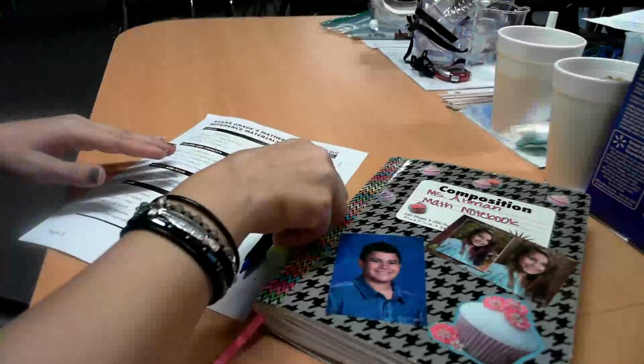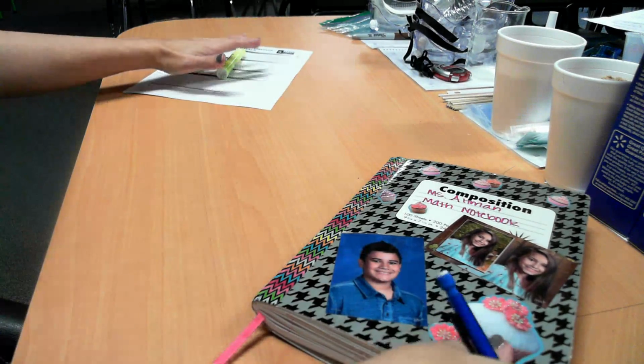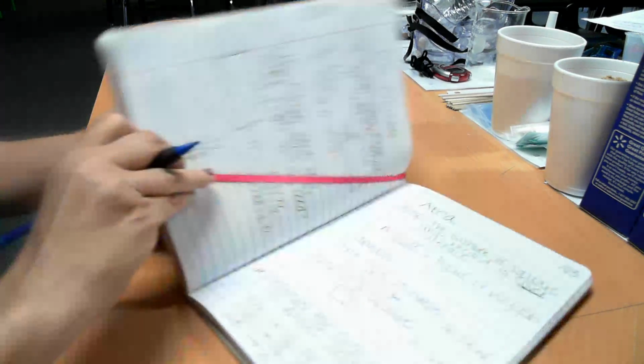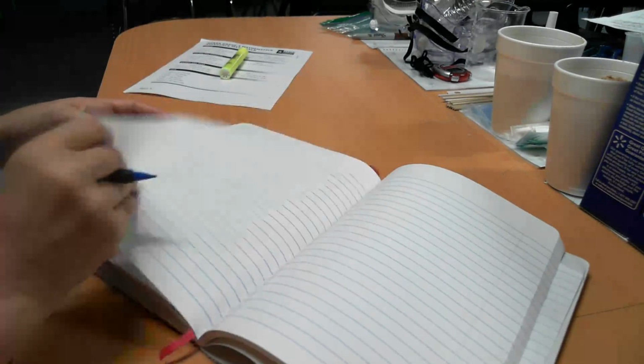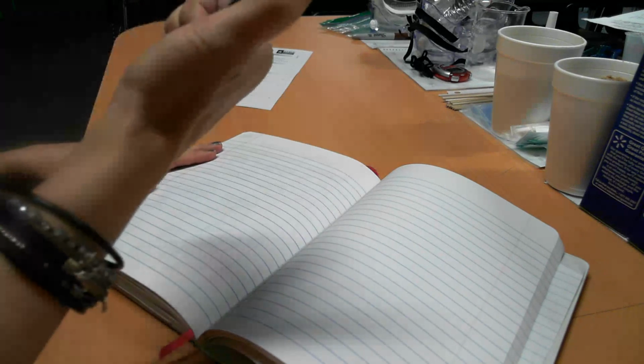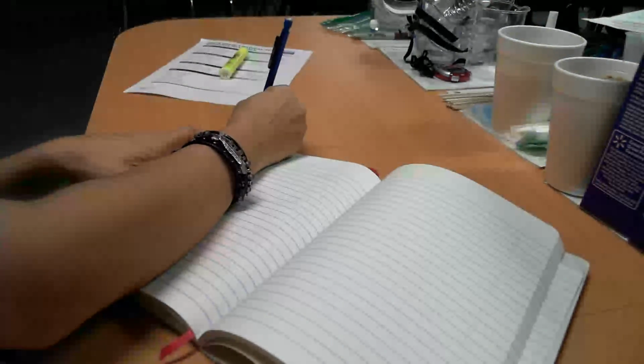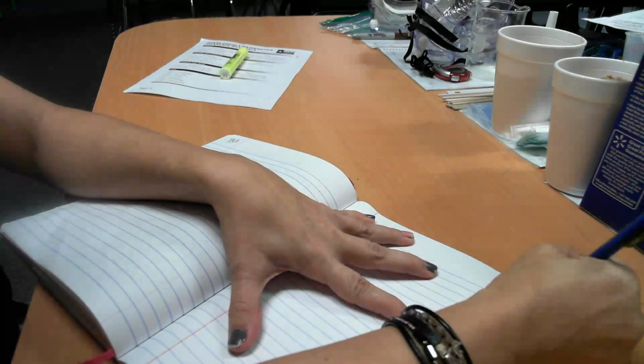All right, so I want you to go ahead and set your highlighter and your chart off to the side. What I want you to do right now is open up your notebook to the next clean sheets, which should be 106 and 107.